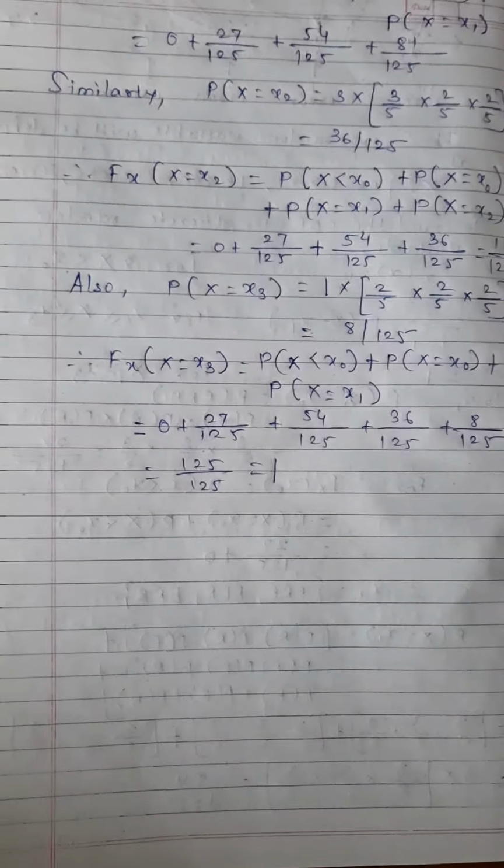Now the probabilities of the random variable x can be plotted here.